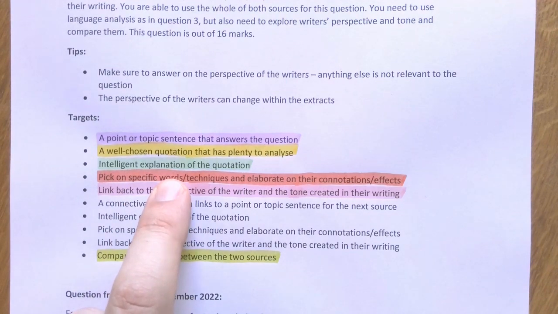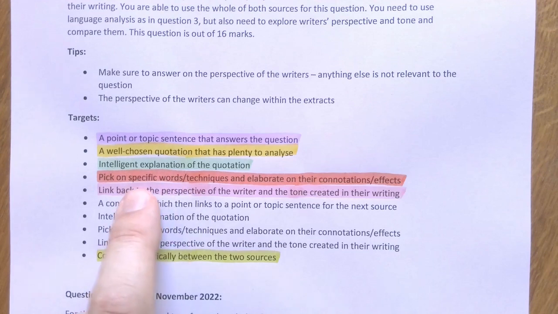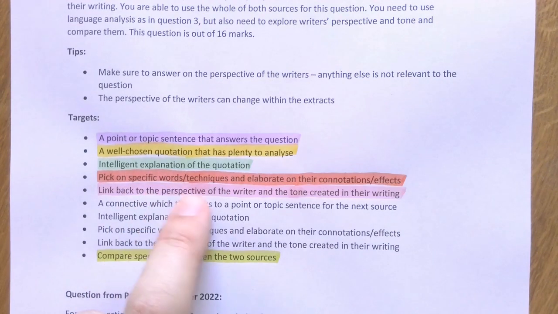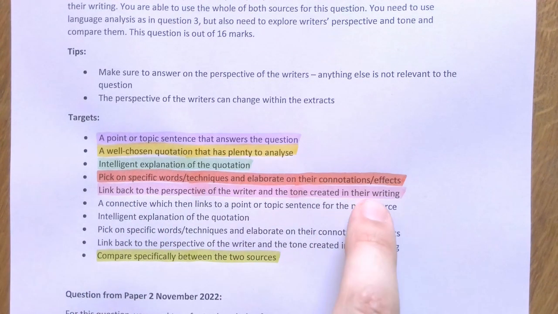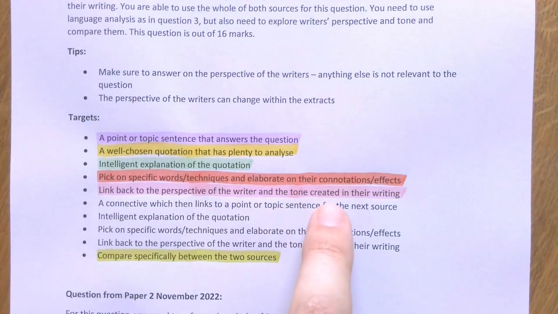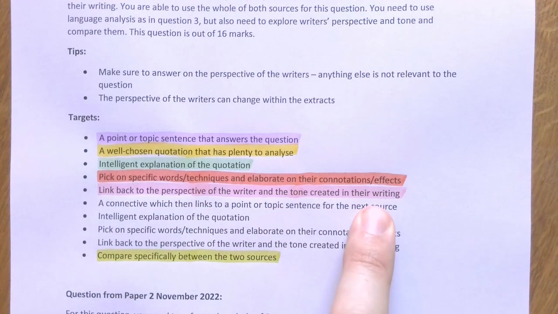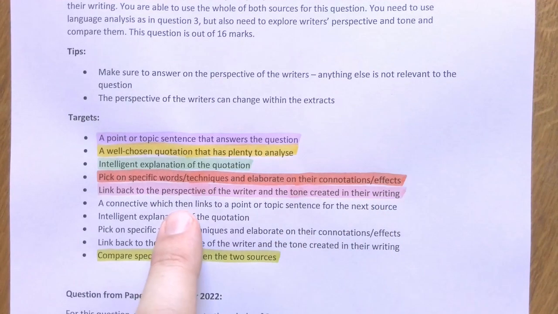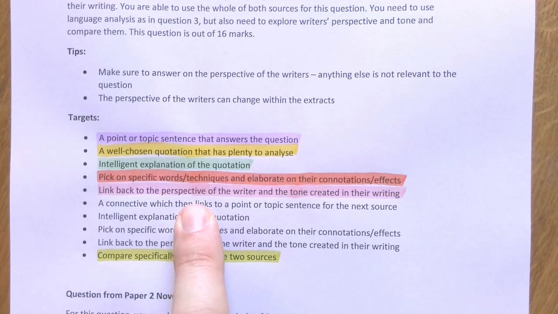So pick on the words, pick on the language, and you can see that in my fourth one as well. Pick on specific words and techniques and elaborate on their connotations and effects, because it does ask you for language analysis as well, and we'll have a look at the question to show you where it shows you need to do that. My next target is link back to the perspective of the writer and the tone created in their writing. That's essentially the same as linking back to the question, because in this case the perspective is going to be the question.